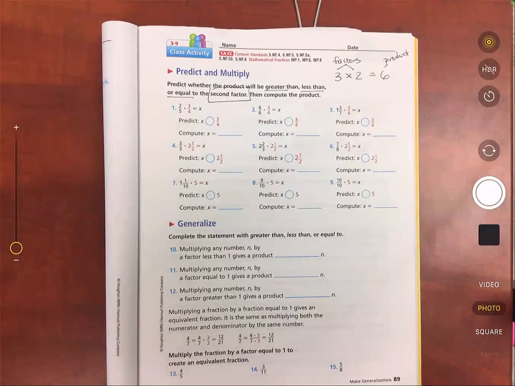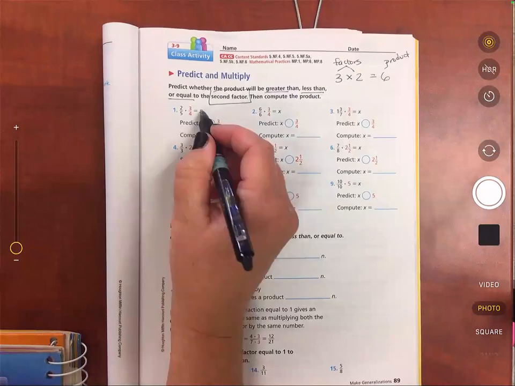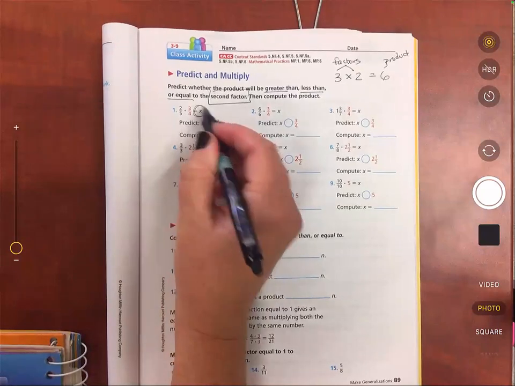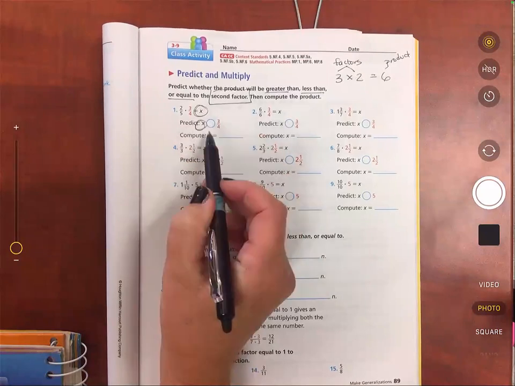And then we also said if we multiply it by 1, it's going to stay the same, right? That's when it's going to be equal. So let's take a look at this first one. 2/5 times 3/4. Is my answer going to be greater than, less than, or equal to 3/4?